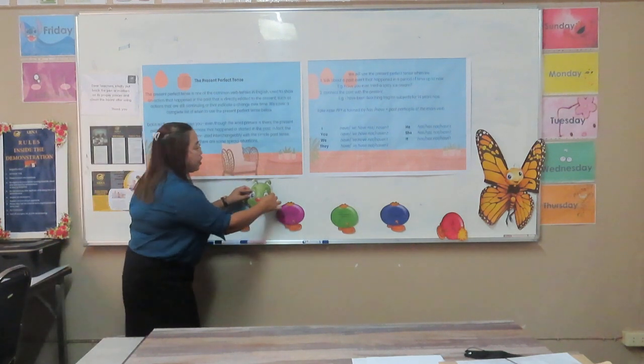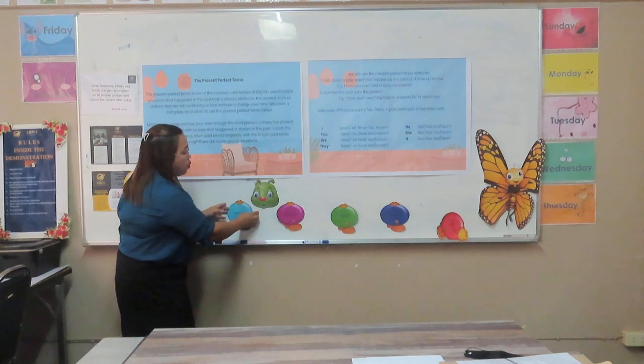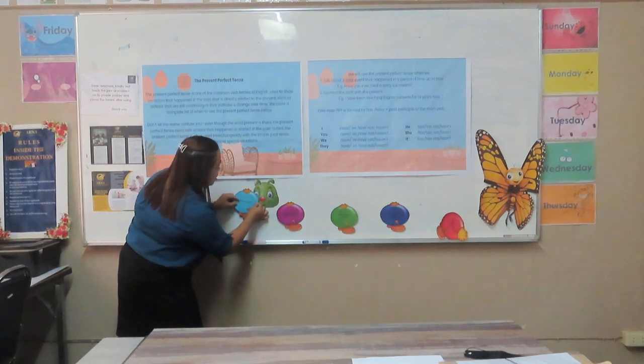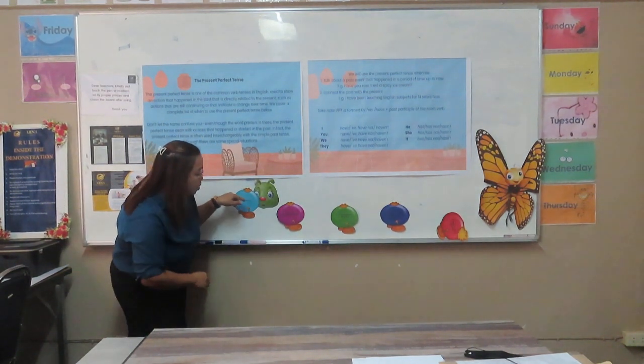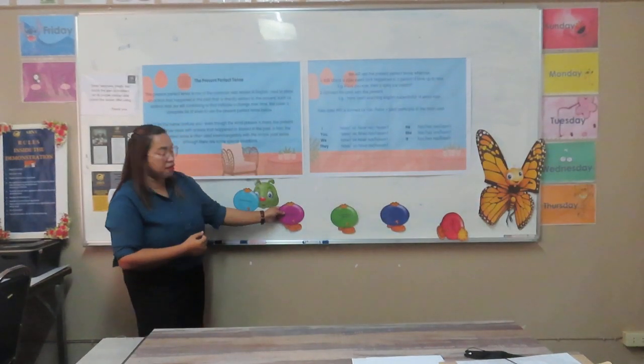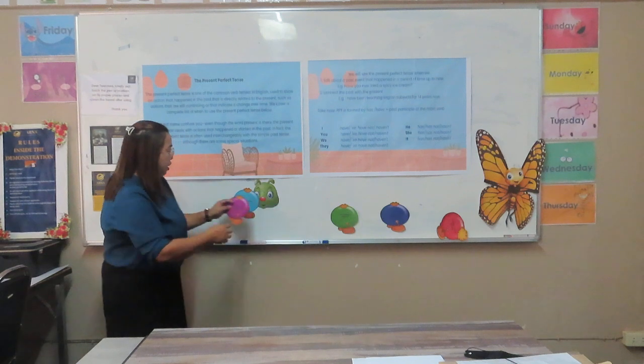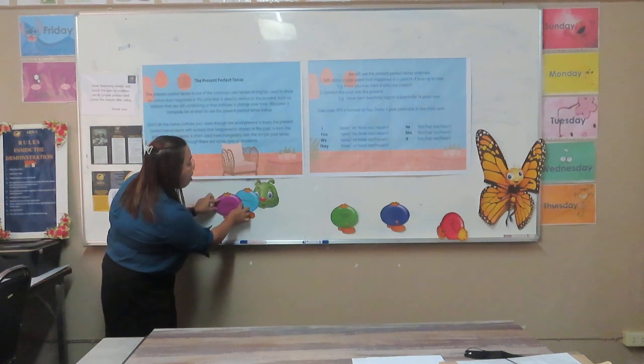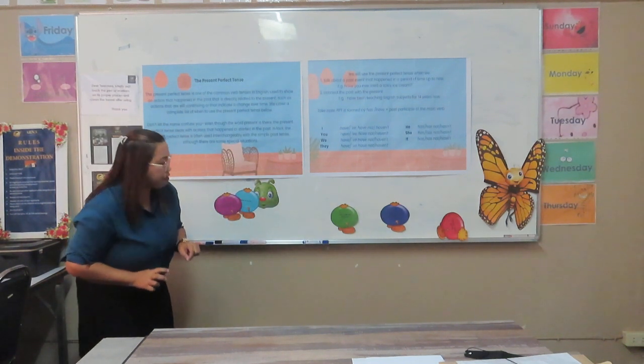Since we are done with the warm-up activity, we will paste it here, and because we already presented the objectives of the lesson, we will put this circle here. So there are three more circles left.